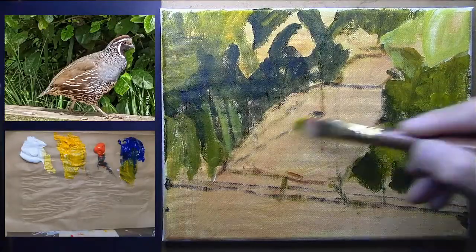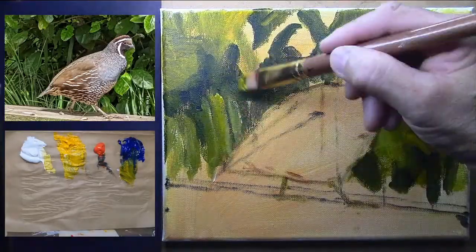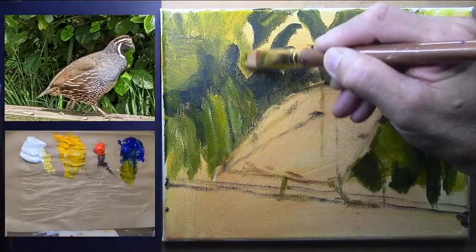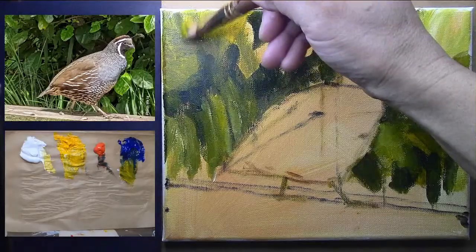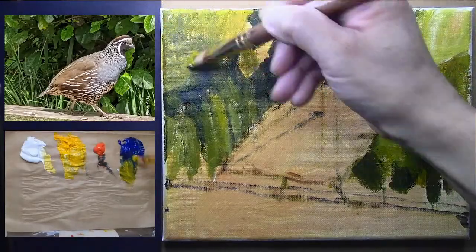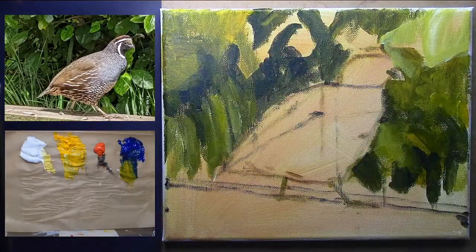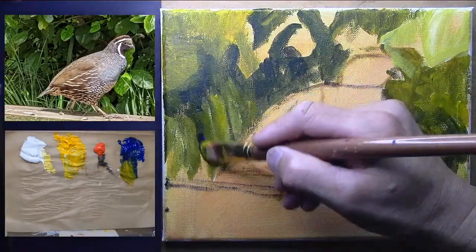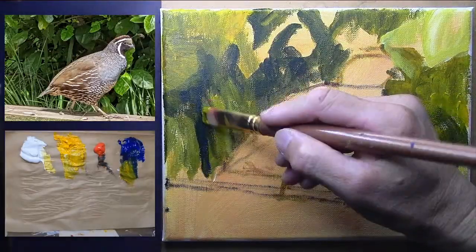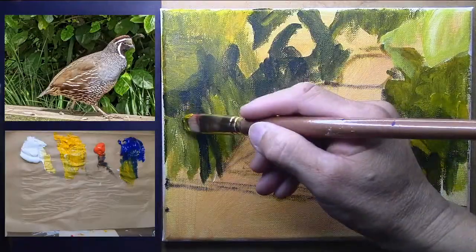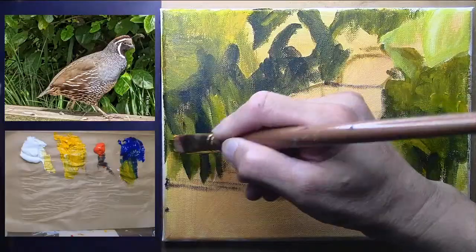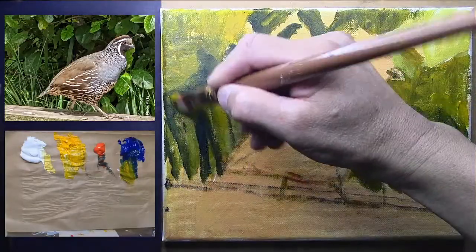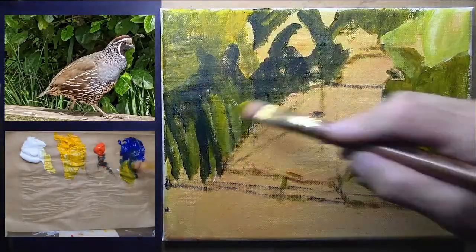To keep everything loose, paint with a big brush, so you won't be tempted to paint small lines, small dots, all the details. And practice mixing your colors on the canvas. That's where the magic happens, and not on your palette.